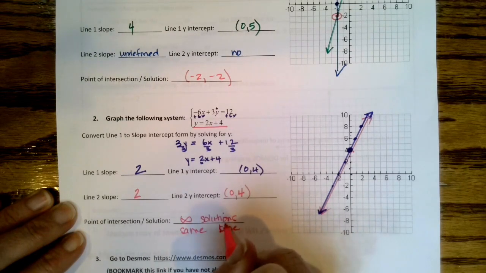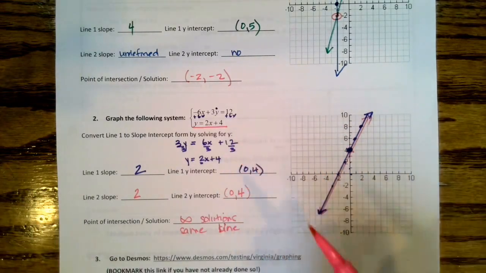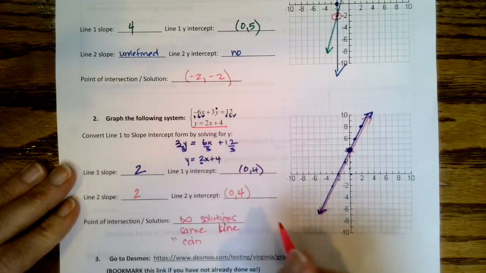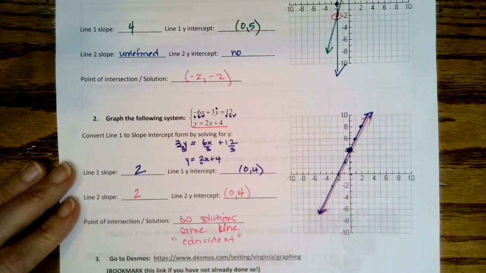Every line has one slope and one intercept. And when these two were solved, I found it. And remember that word that we use, we can say, hey, these are coincident lines. Like, hey, what a coincidence, we're the same line.